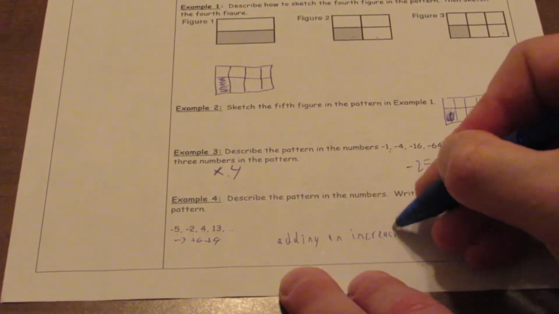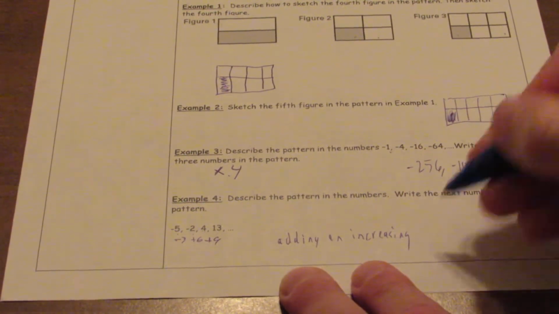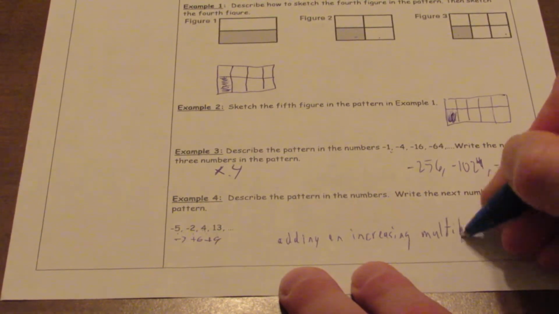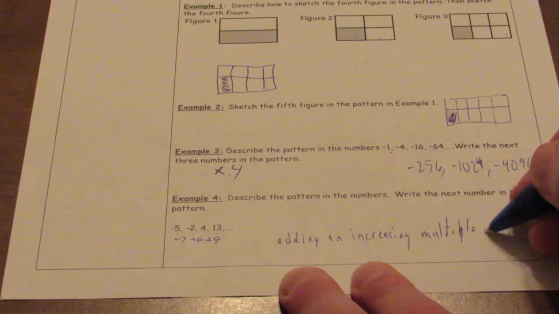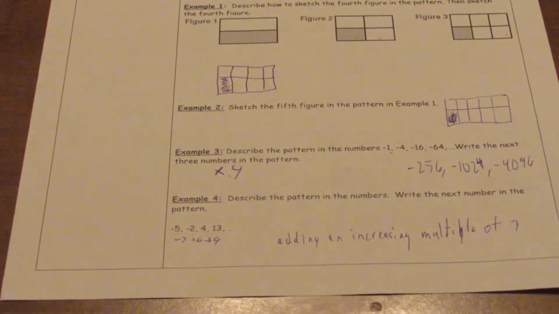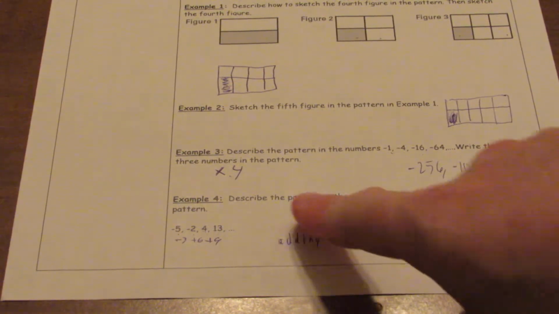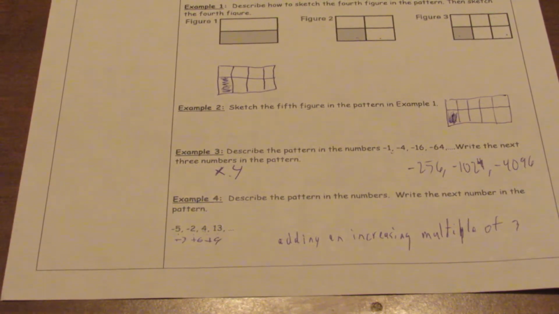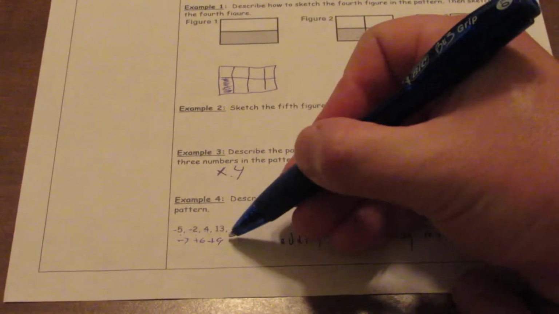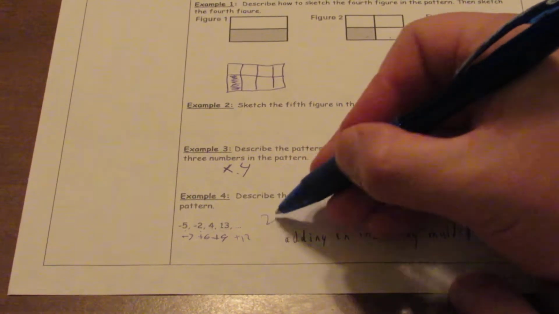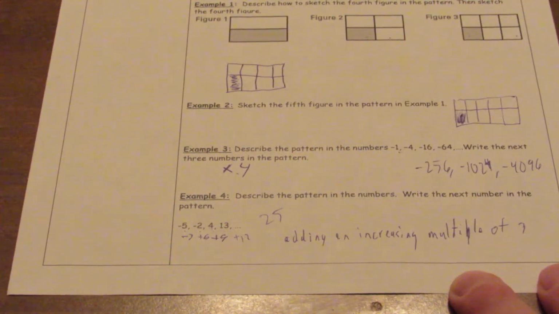And you could write that out like an algebra type problem. You can show what's going on here. But the key thing if you're being asked to describe the pattern is that you know what's coming next. So what you're showing says what's coming next. So what's going to be next is +12, which gets me the next number of 25.